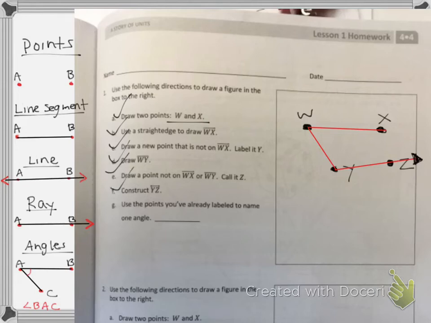And then use the points you've already labeled to name one angle. Okay, so I am going to start with this, and I'm going to name this angle XYZ. So X, Y, and Z. Cool. Let me make that more of a Z. There we go. That's not too bad at all.